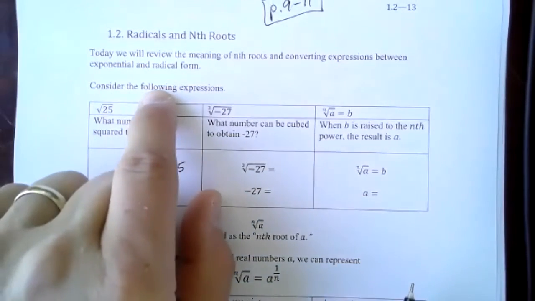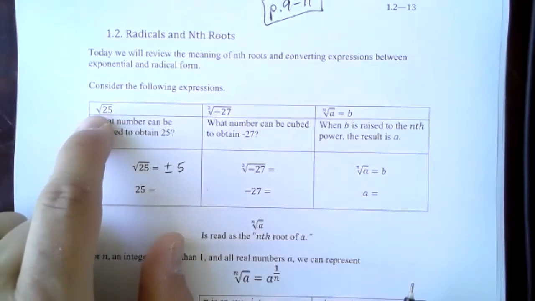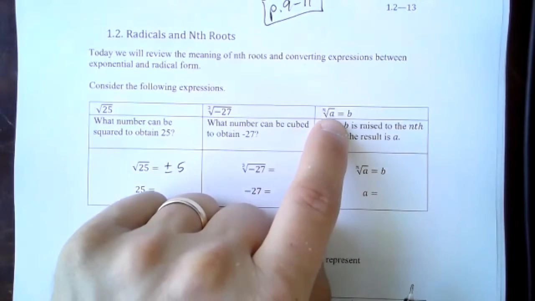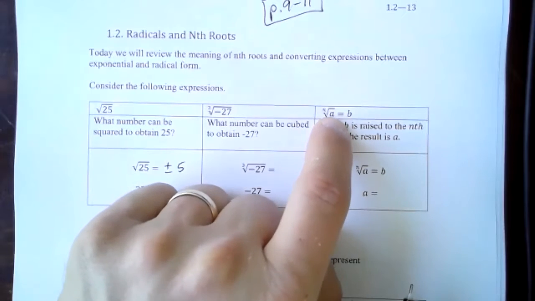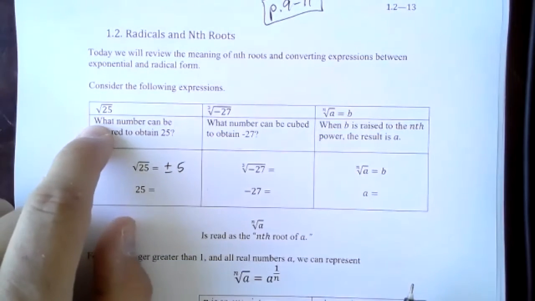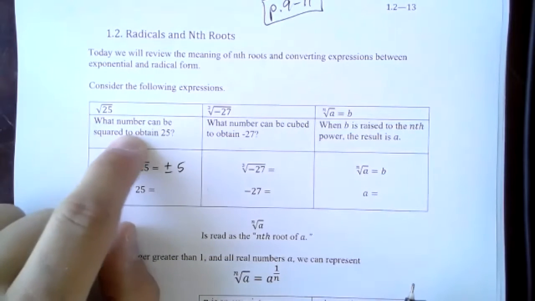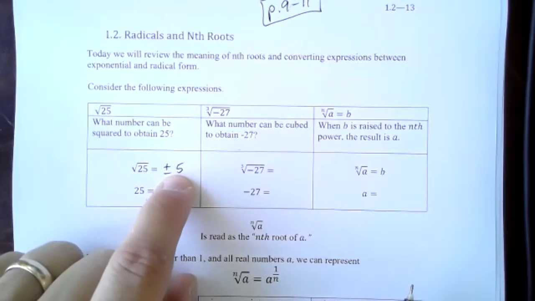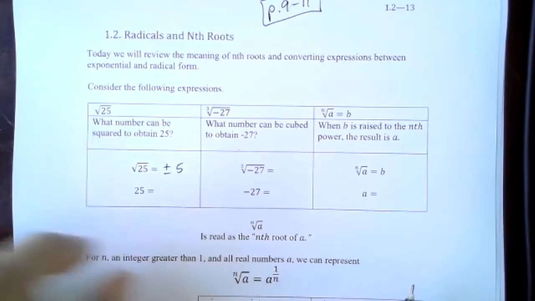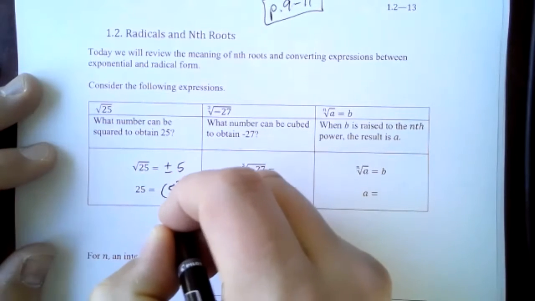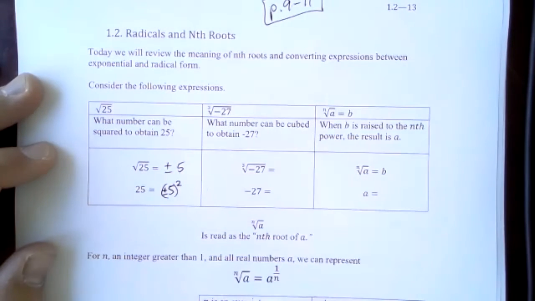All right, so consider the following expressions. We have the square root of 25, we have the cube root of negative 27, and then we have the nth root of a, and that equals b, and we'll talk about what that means. It's kind of a generic form. So what number can be squared to obtain 25? Well, plus or minus 5 equals the square root of 25. In other words, plus or minus 5 squared equals 25. So that's kind of the idea.